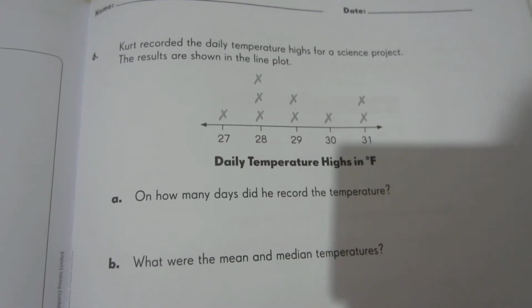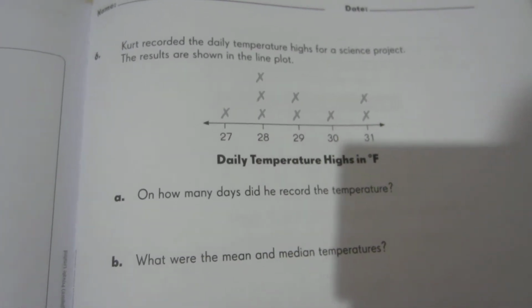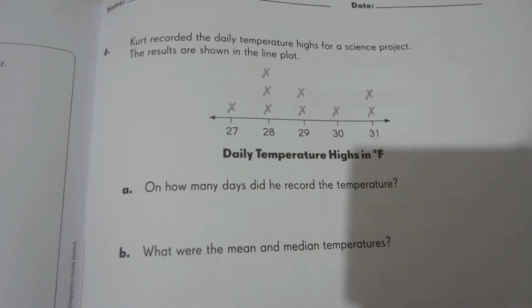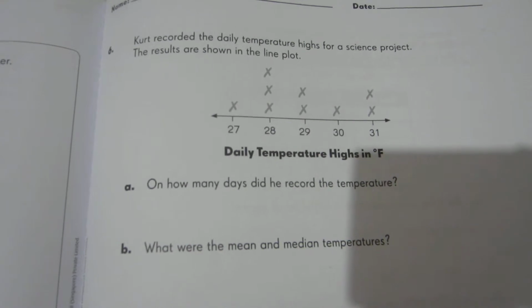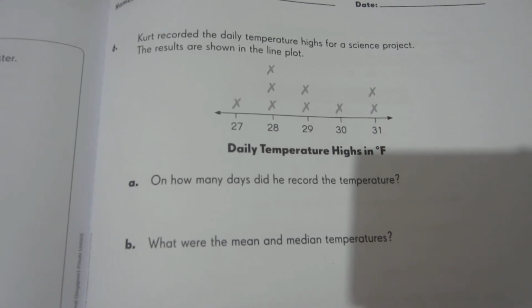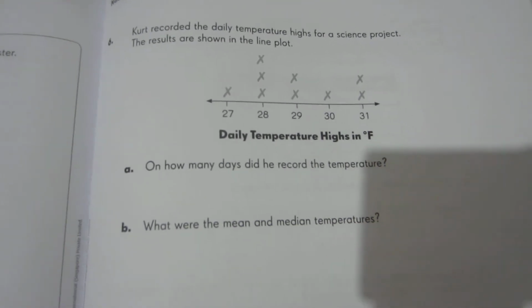Hi students, this is still 5.6 for workbook, page 125, number 6 until number 10. Kurt recorded the daily temperature highs for a science project and the result is shown in this line plot. How many days did he record the temperature?